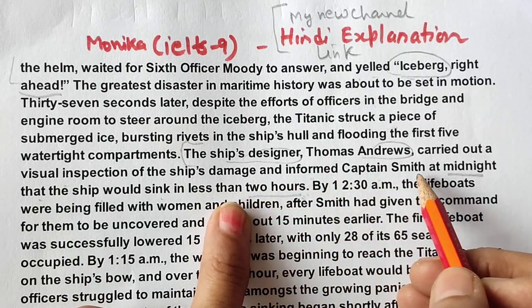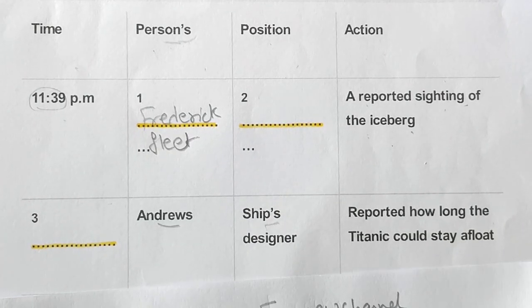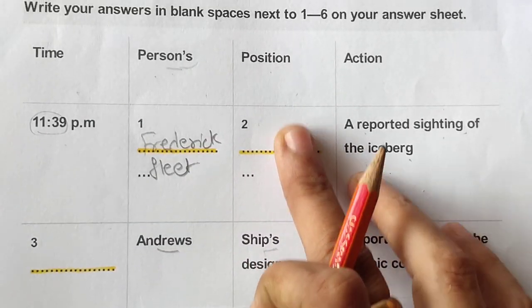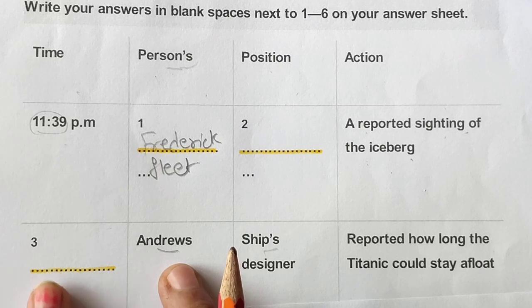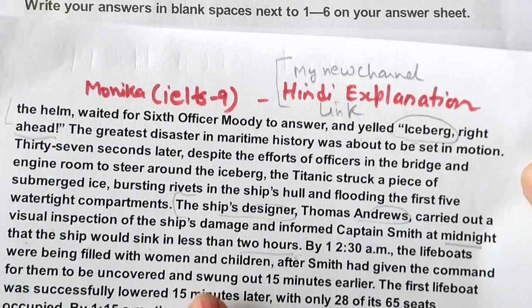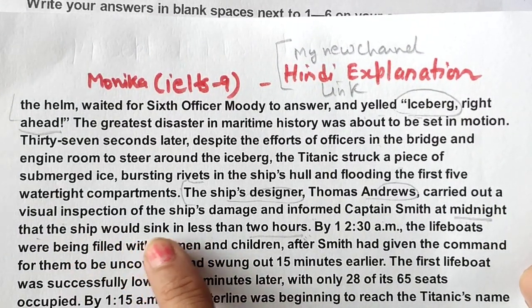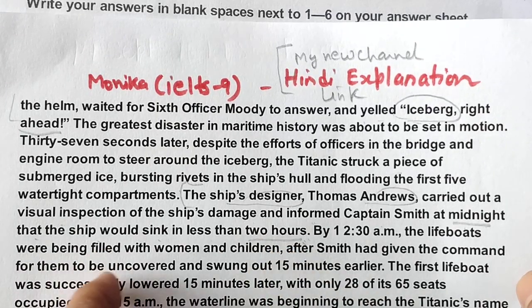He informed Captain Smith at midnight. So what answer should come here? See this, Andrew is also there. So the position they are talking about, it means we need to know the time. So they reported how long? They also reported that the ship would sink in less than 2 hours. So where is the answer?